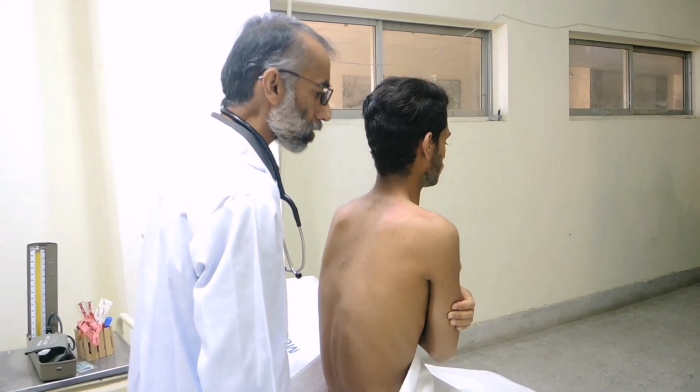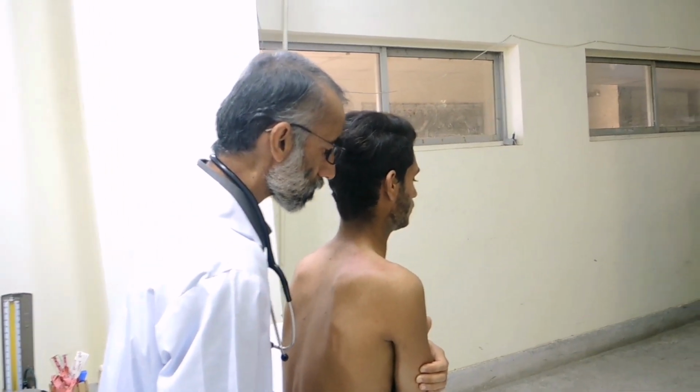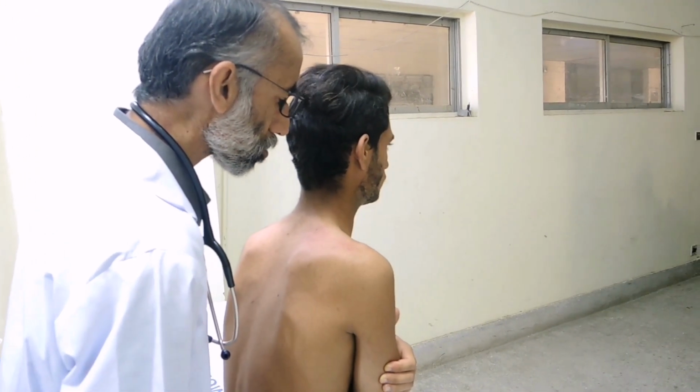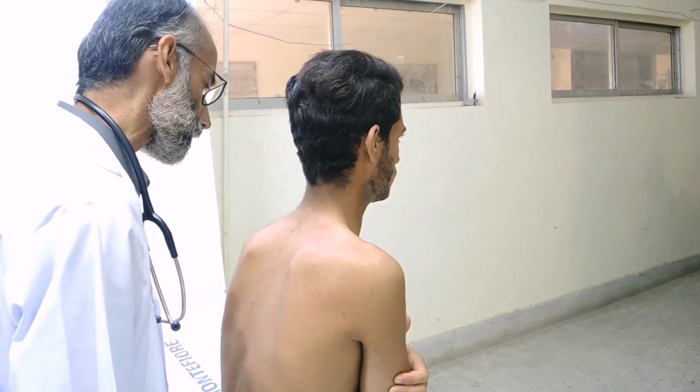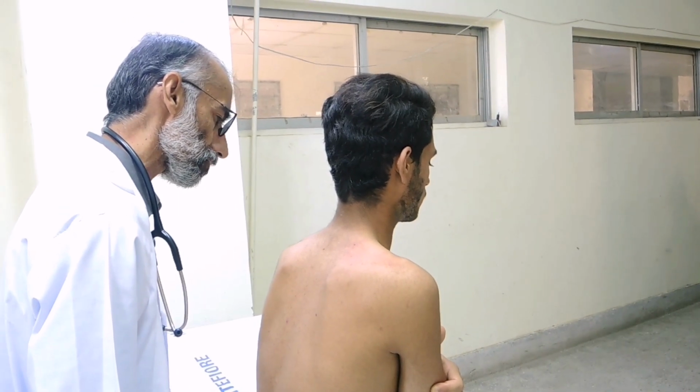Observe the supraclavicular fossa. Look at the supraclavicular fossa for supraclavicular fossa retraction.